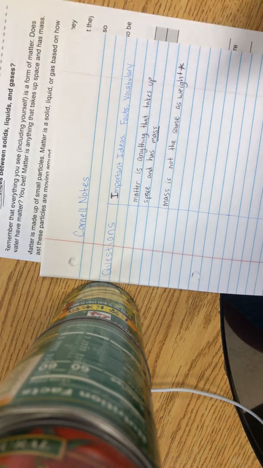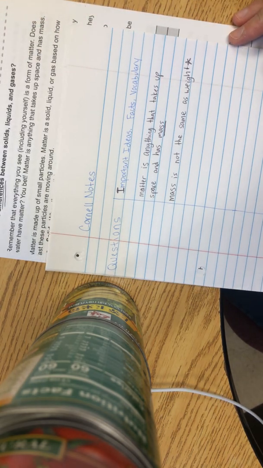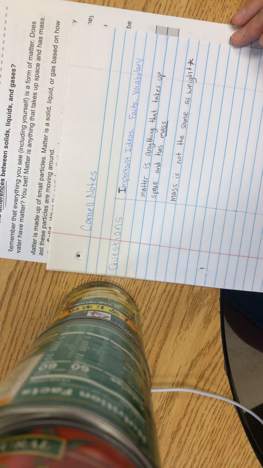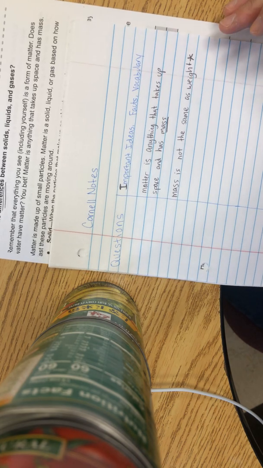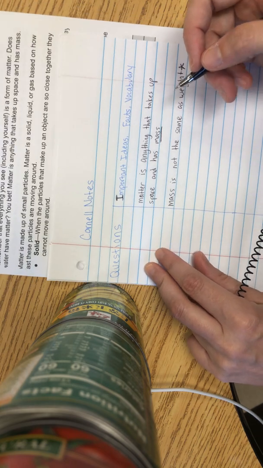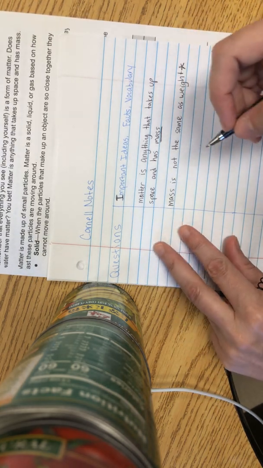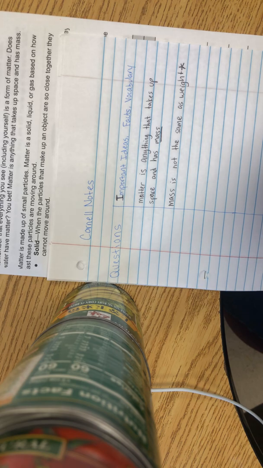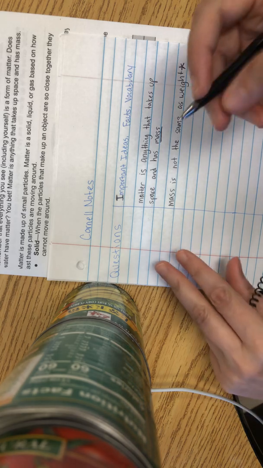Matter is made up of small particles. Matter is a solid, liquid, or gas based on how fast these particles are moving around. Solid: when the particles that make up an object are so close together, they cannot move around. When we say particles, we're talking about little tiny pieces of matter that are so tiny that you definitely could not see them with your naked eye, and you could not see them unless you had a microscope that could zoom in more than like 10 million times. So these are tiny particles.